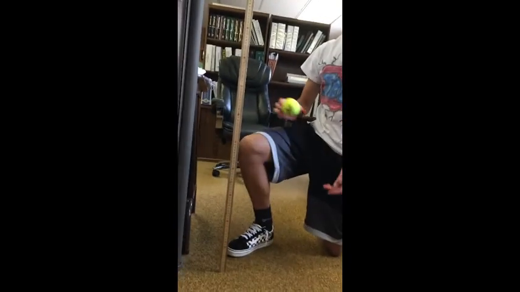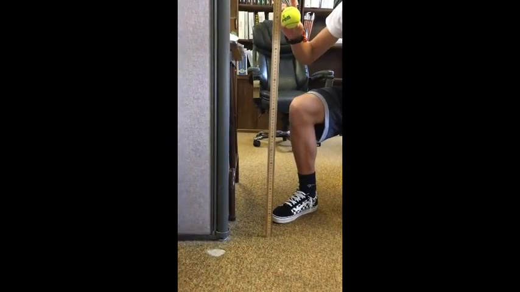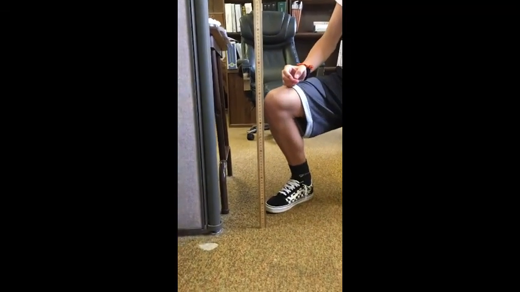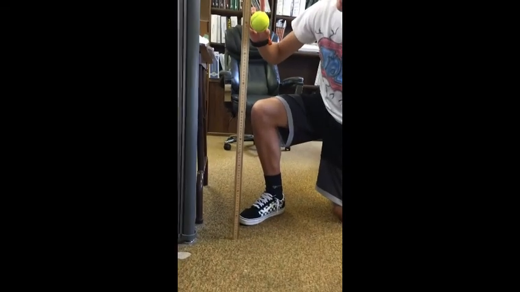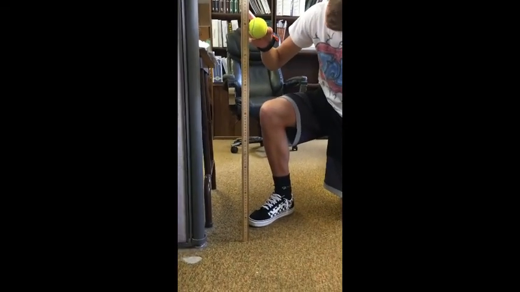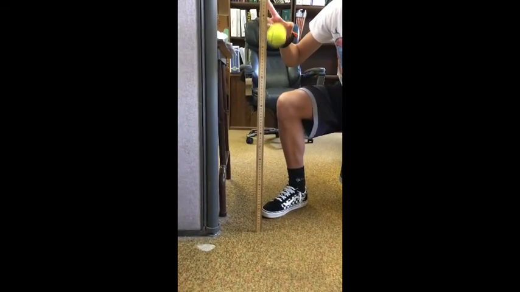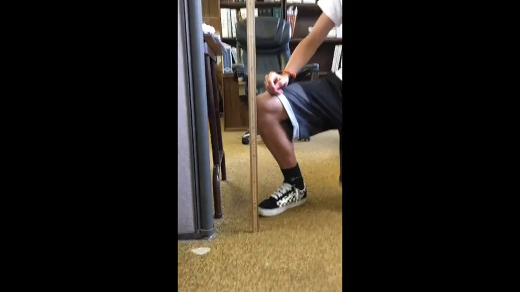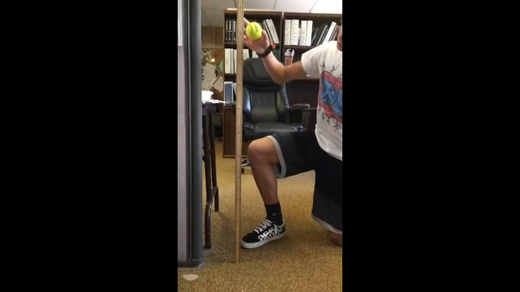0.38. And 3, 2, 1, go. 0.56. 0.56, and this is the last one at 0.75 meters. And 3, 2, 1, go. 0.41 seconds. So now we're going to go up to 100 centimeters, which is 1 meter.